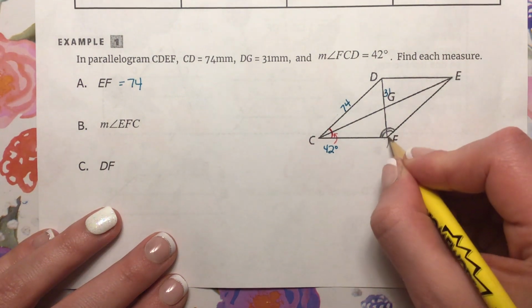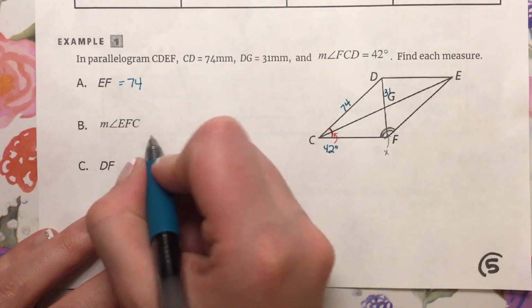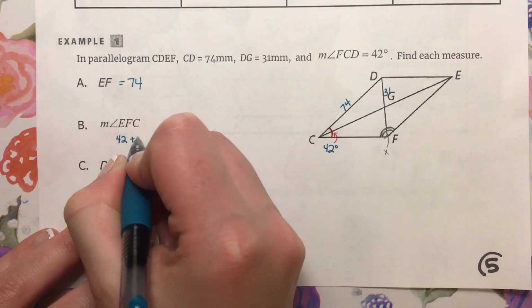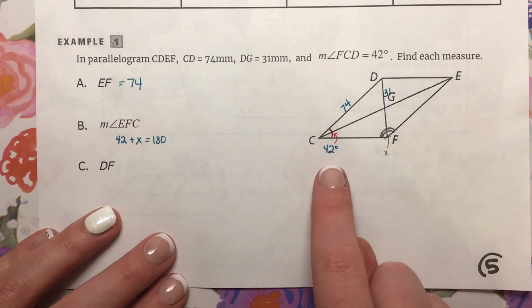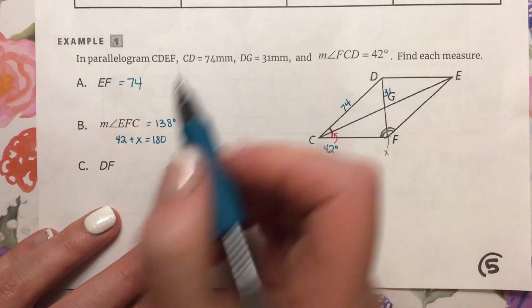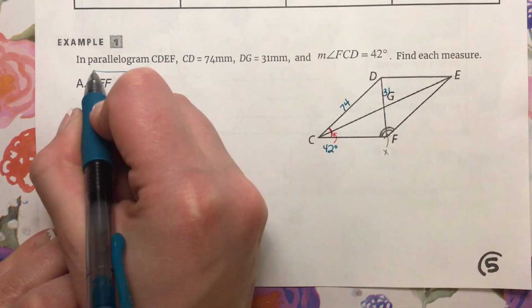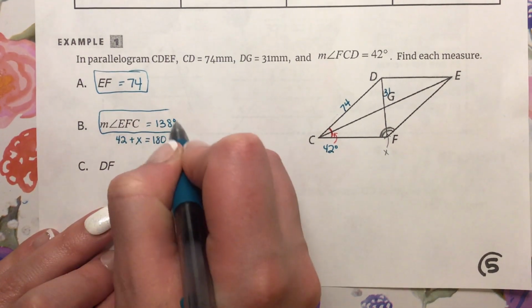So if I were to just label that X temporarily, then I can say 42 plus X equals 180, or I can easily just take 180 minus 42. When I do that, I am going to get 138 degrees. So let me box in my answers. There's my first one. Here's my second one.